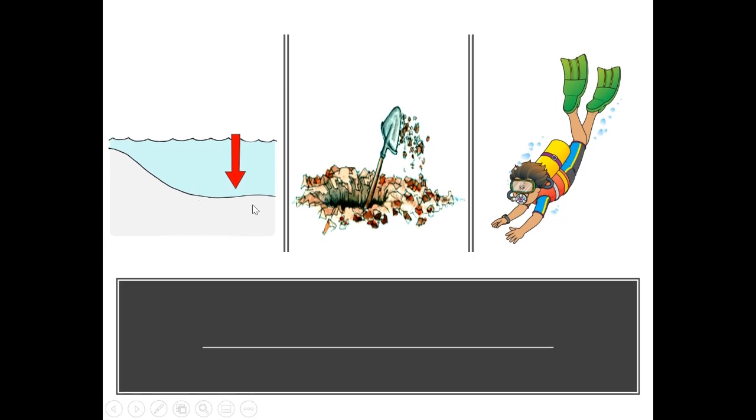Well, in the first picture, I notice it's pointing to the bottom of a lake or ocean, very deep, and someone's digging a hole, and it looks like this third picture, someone's diving very deep. So how are these pictures the same or similar? They all show deep or deepest.